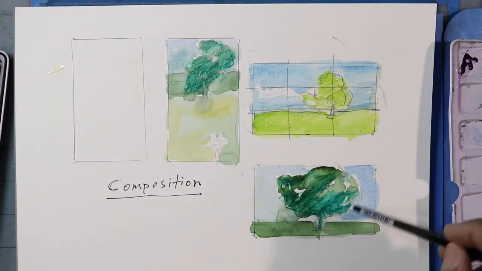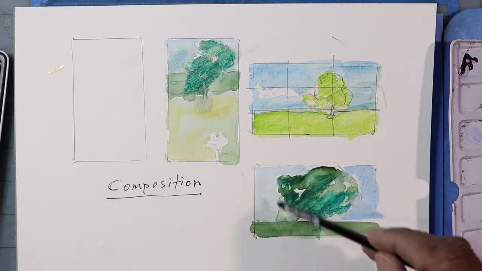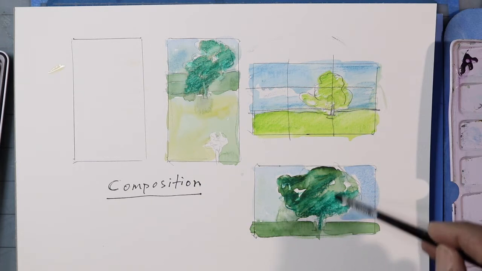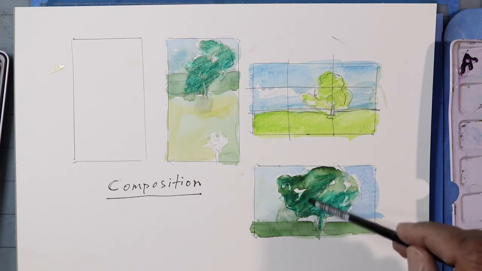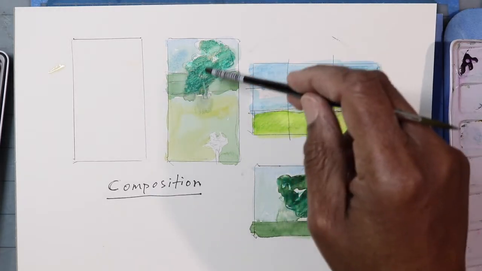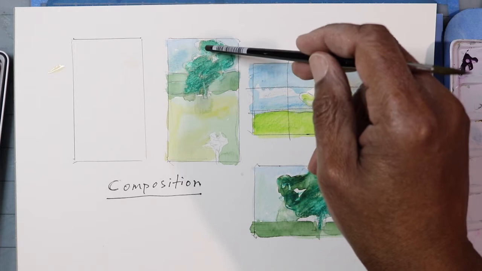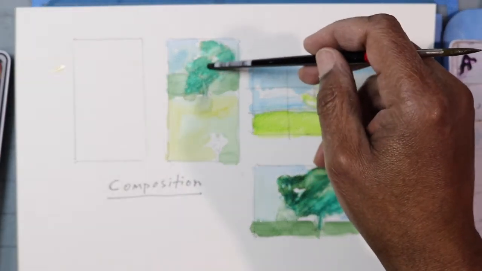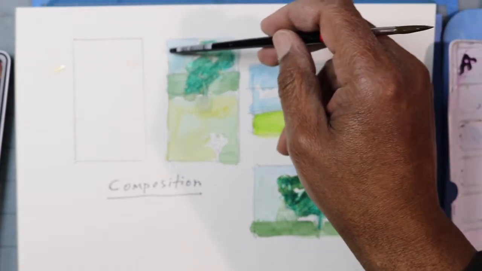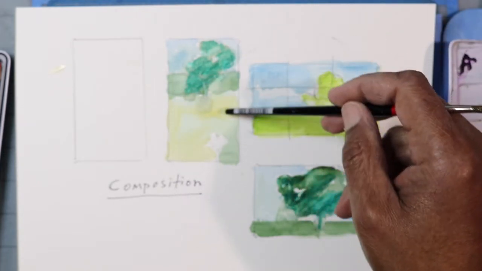So here we have the tree where we brought it closer to the picture plane and made it bigger, so we made it a lot more dominant. Here we have it back in space. Here we moved the tree, but now we moved it up here. And this color scheme is blue, green, a greenish blue sky, blue-green here, mostly green here.